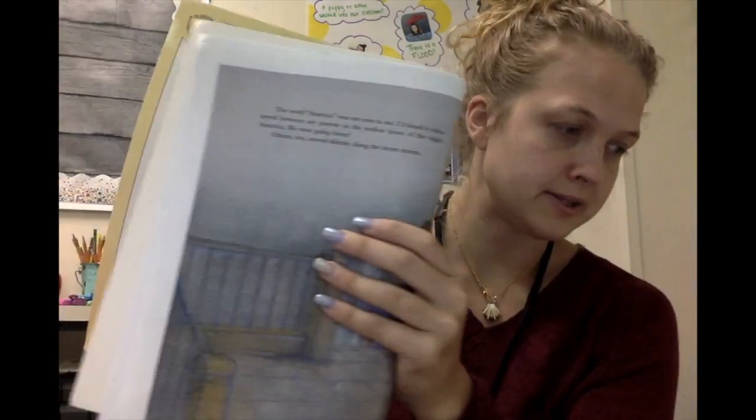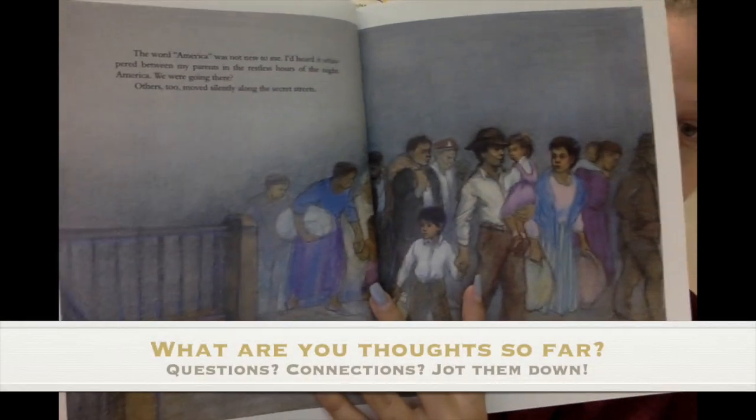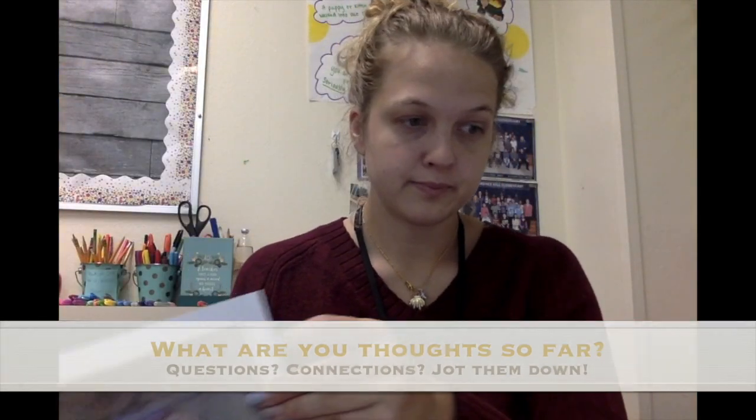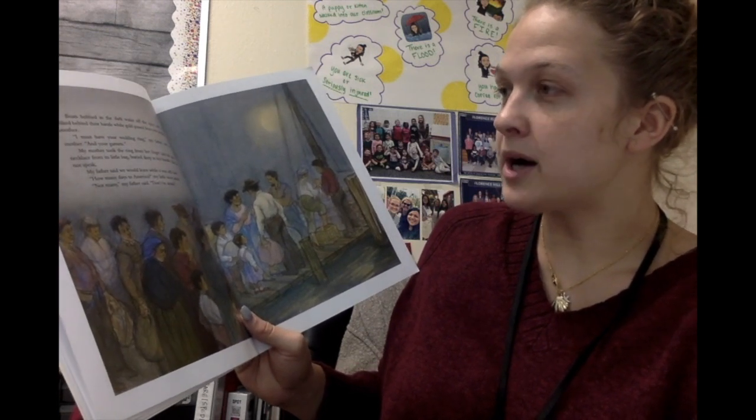The word America was not new to me. I had heard it whispered between my parents in the restless hours of the night, America. We were going there, others too, silently moved along the secret streets. Boats bobbed in the dark water off the quay, and men talked behind their hands while gold passed from one pocket to another.